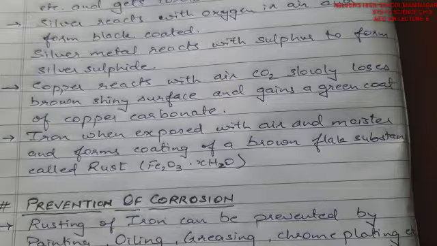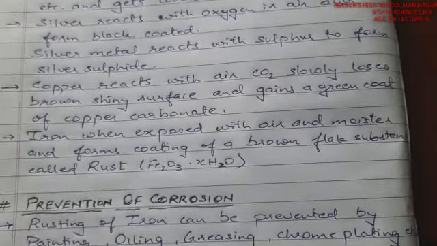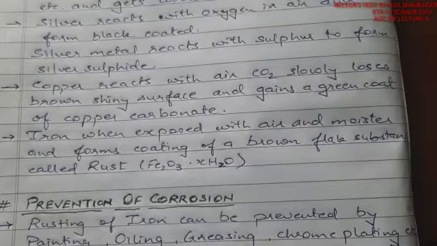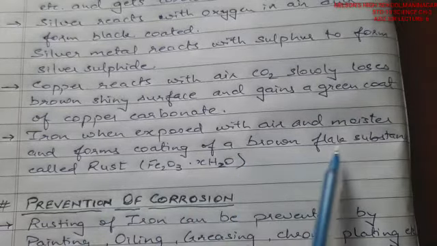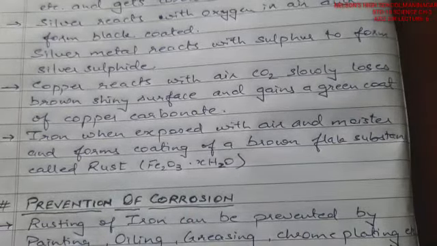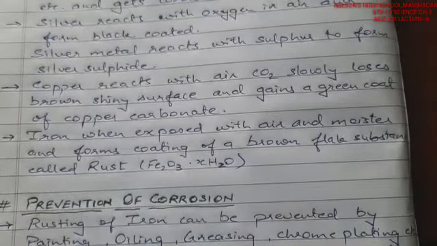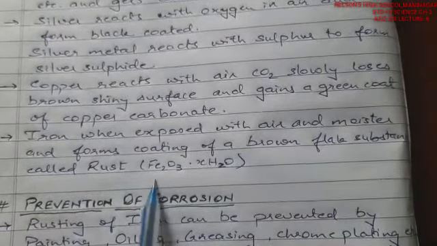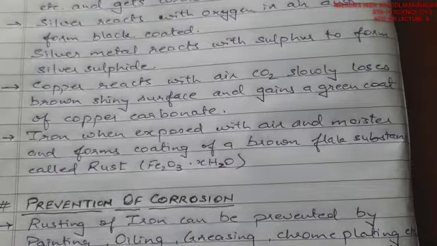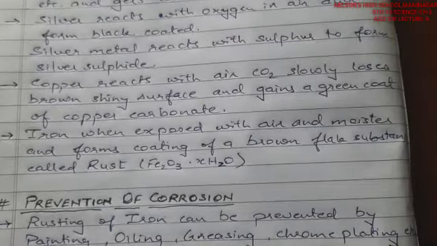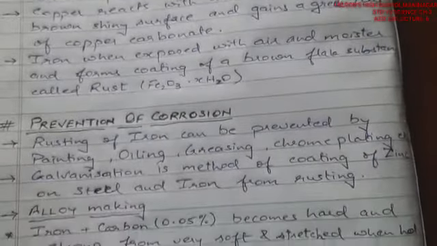So iron rusting is a big formation that happens because we make many things from iron. So iron gets exposed to air and moisture and forms a coating of brown flakes. The substance is called rust. The formula of rust is Fe2O3.XH2O. Now what can we do for corrosion prevention?